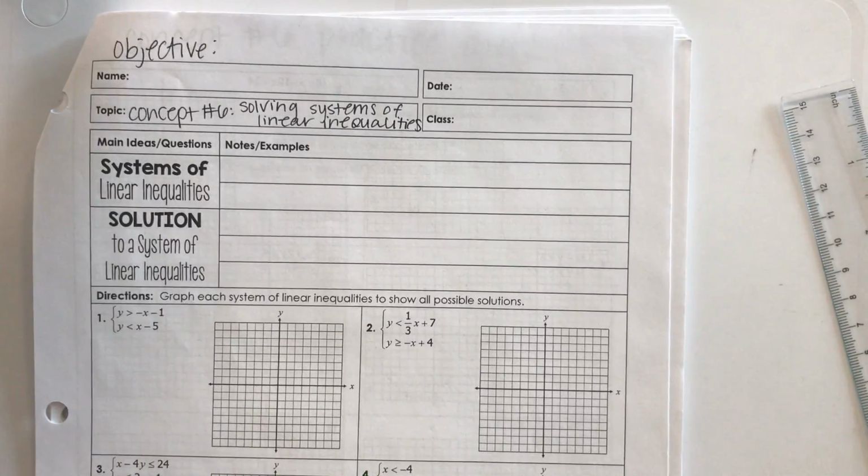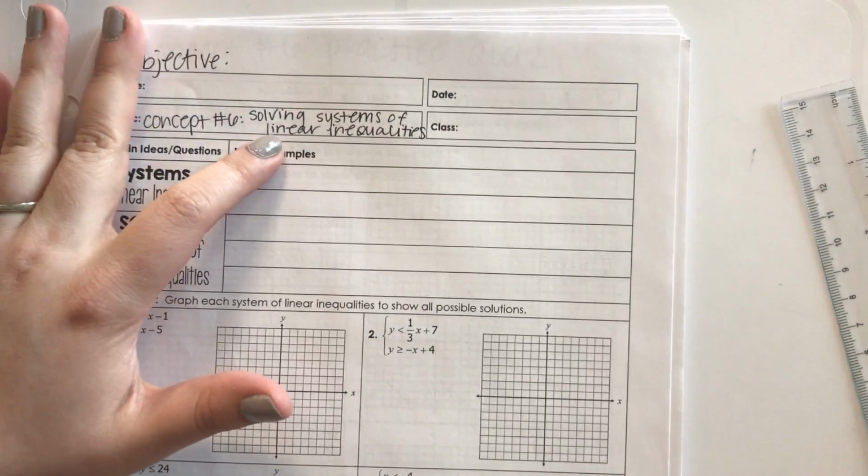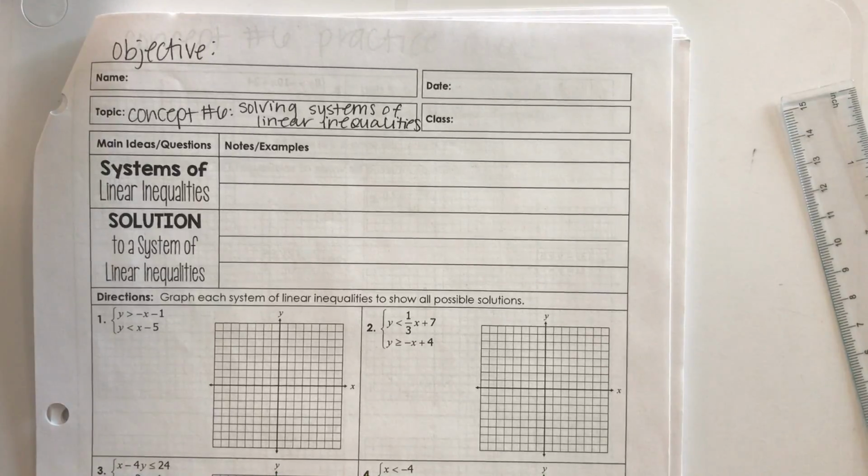Okay, concept number 6 is all about systems of linear inequalities. So basically we're taking what we learned about linear inequalities and we're adding another linear inequality. We're going to graph both of them and see where they overlap.